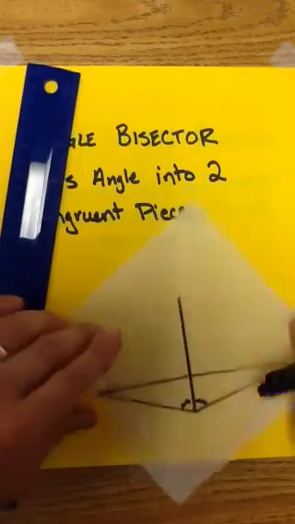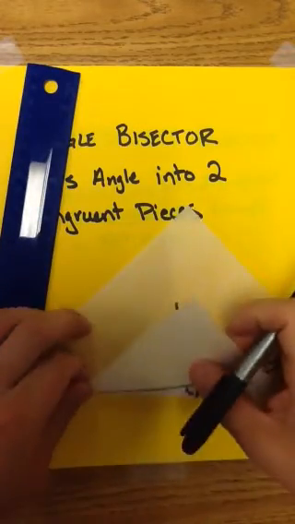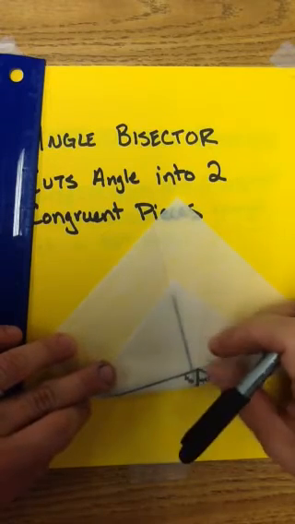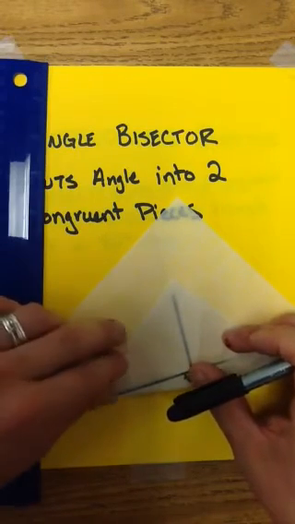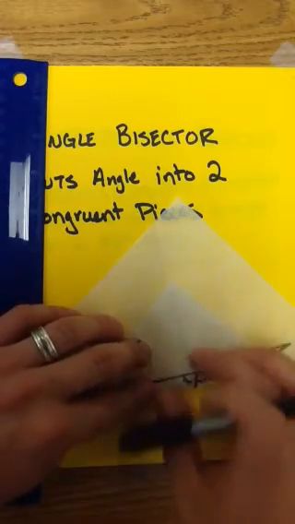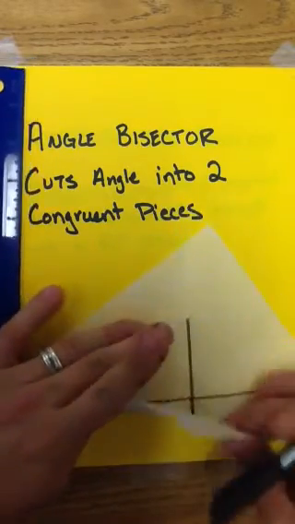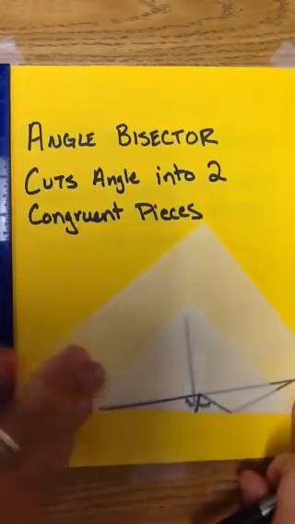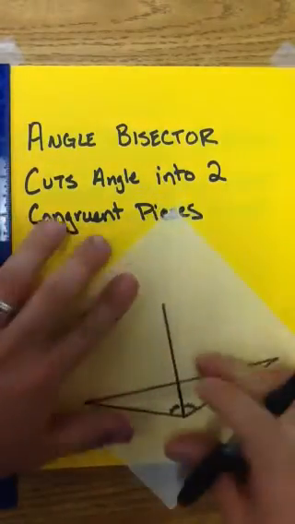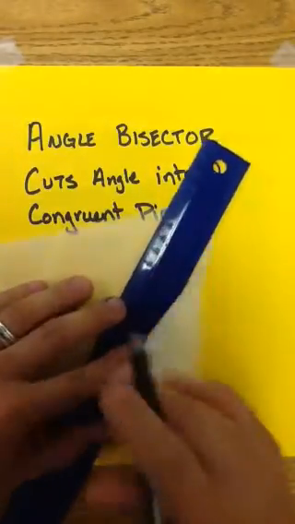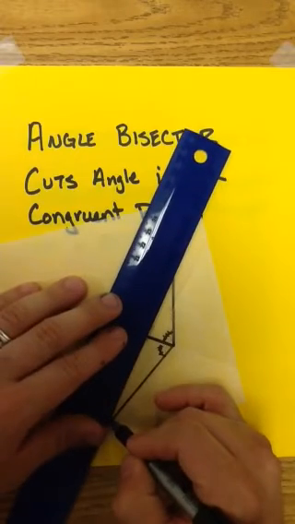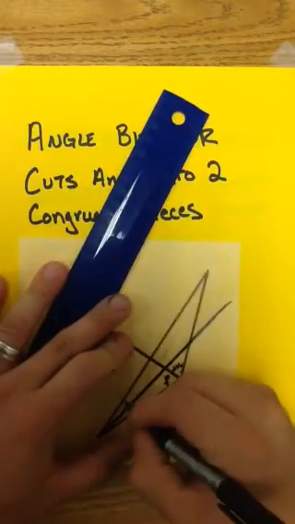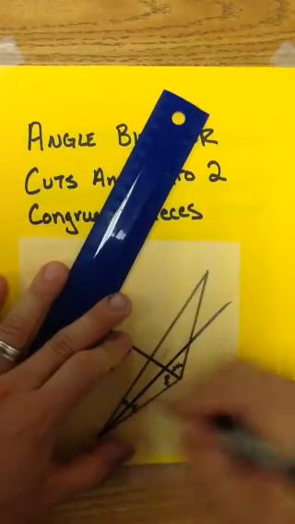And I can pick a different angle to fold. Vertex getting split. Consecutive sides, excuse me. Keep saying that to you guys wrong. Consecutive sides lined up on top of each other. Going to crease my paper. When I unfold it, I should have an angle bisector. Mark those two pieces as congruent.